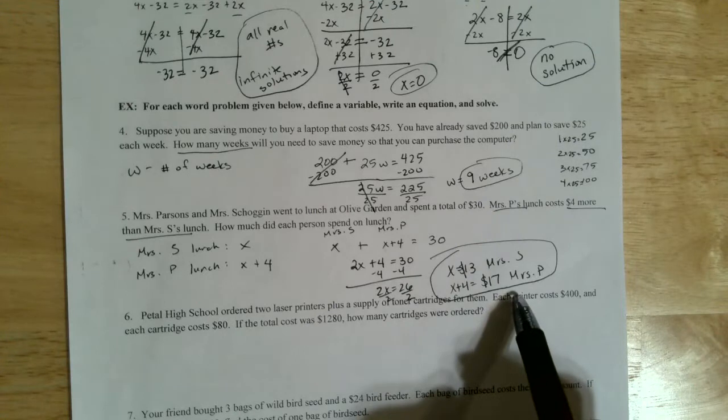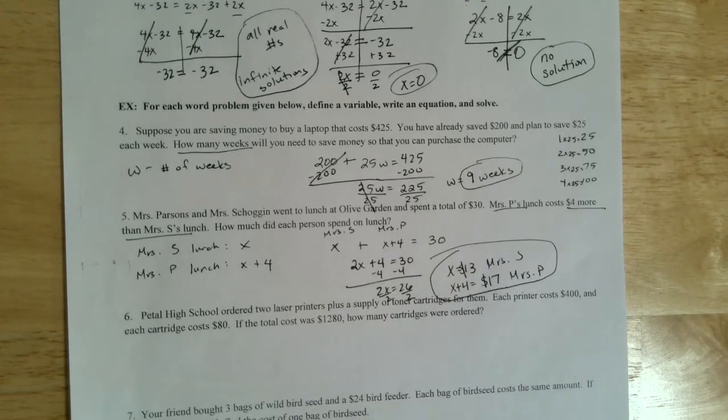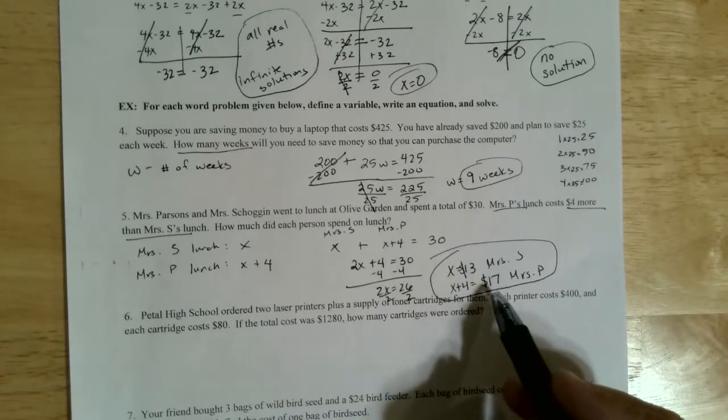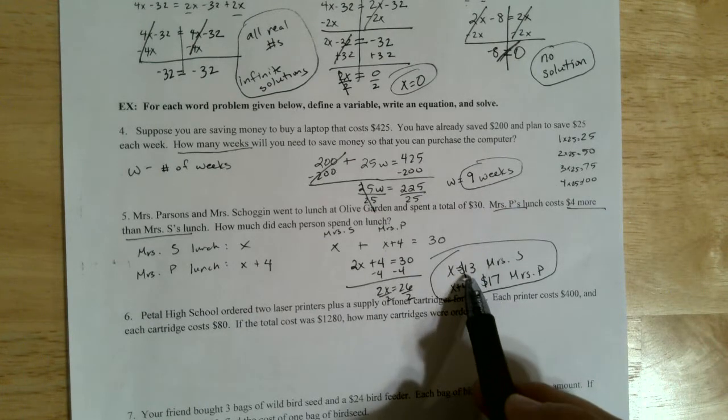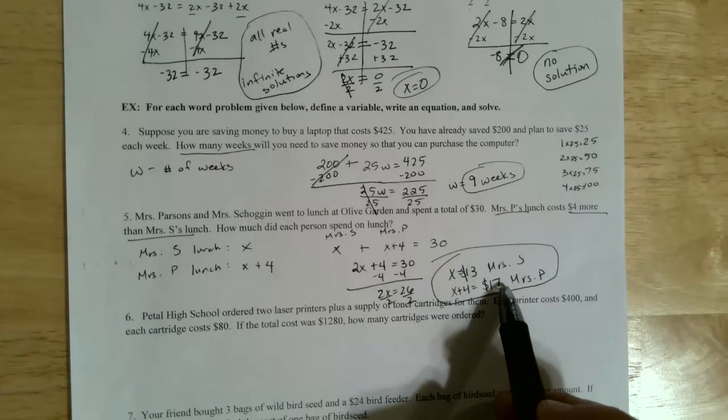Now, if Mrs. Parsons spent $4 more, well, $4 more than $13 would be $17. So that's why we know that Mrs. Scoggin paid $13 for lunch. Mrs. Parsons spent $17 for lunch.